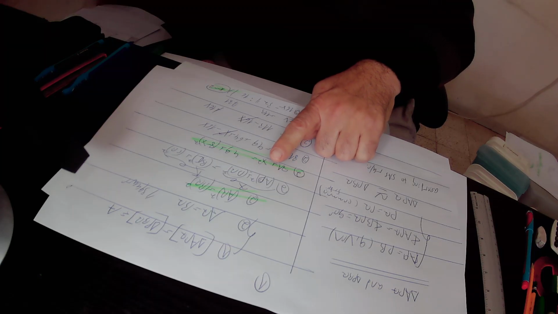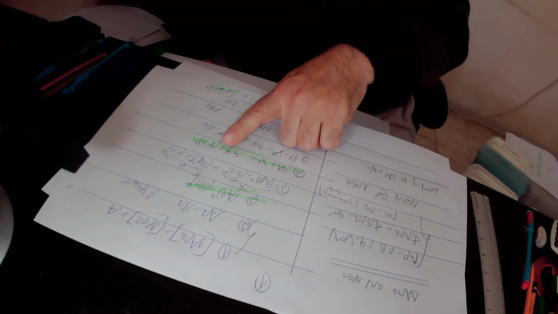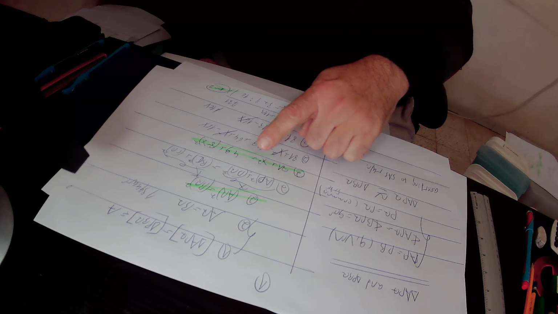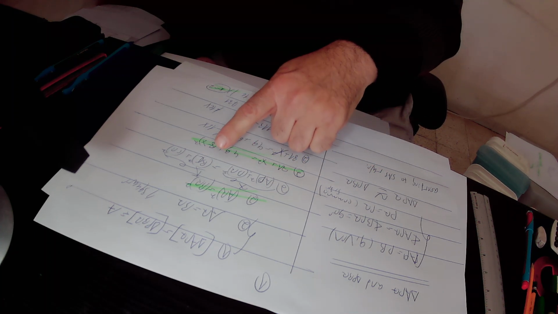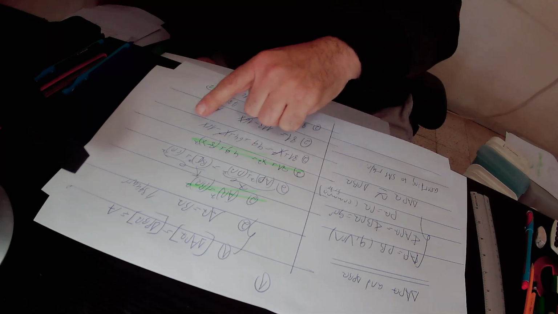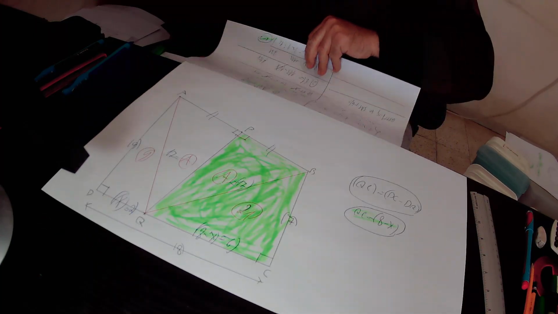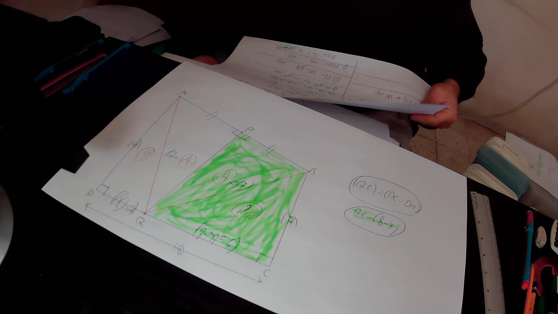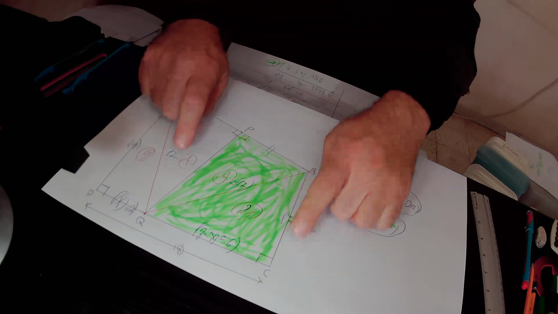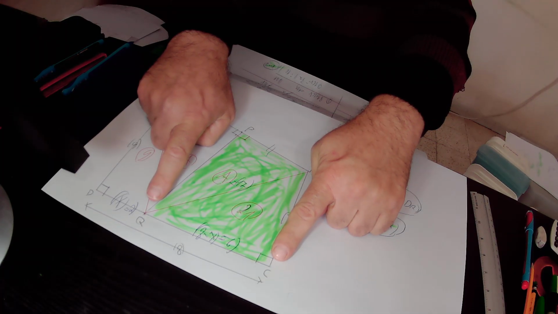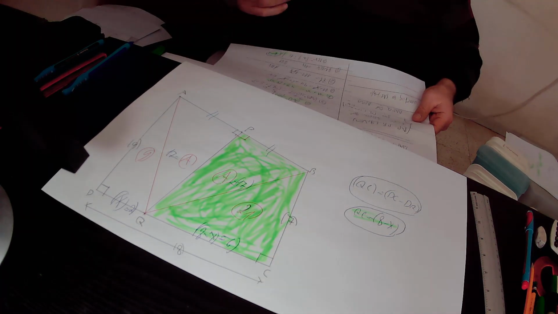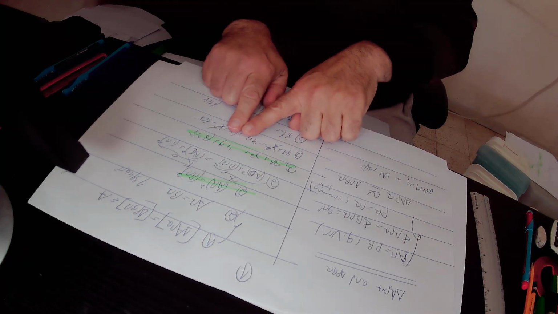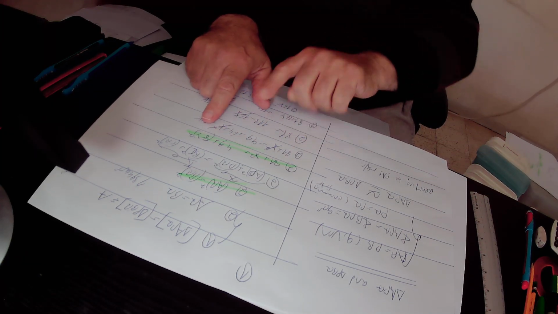Repeating again: AD square plus DQ square equals BC square plus CQ square. AD square is 81, DQ square is x square, and it equals BC square plus CQ square. BC is 7, therefore BC square is 49, plus CQ square. CQ is 8 minus x, therefore CQ square is 8 minus x squared. So in total, according to equation 2, 81 plus x squared equals 49 plus 8 minus x squared.